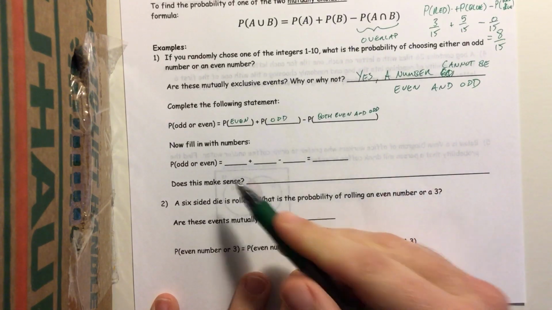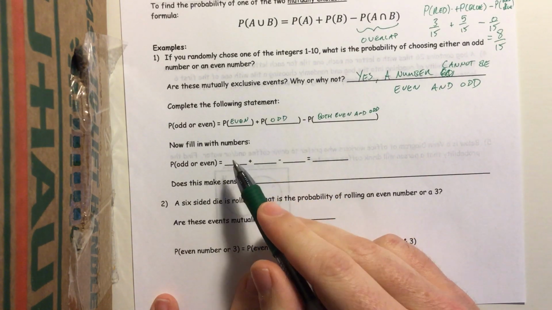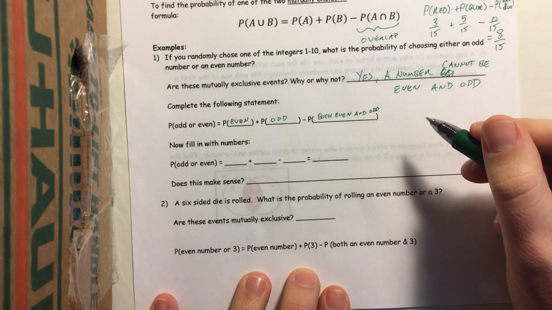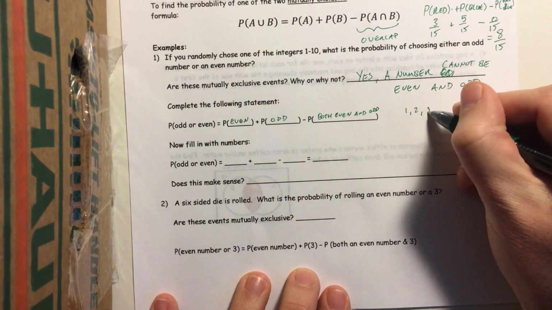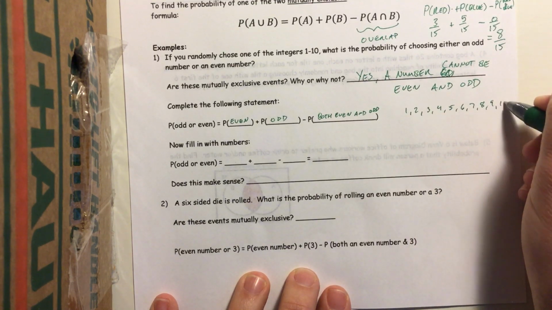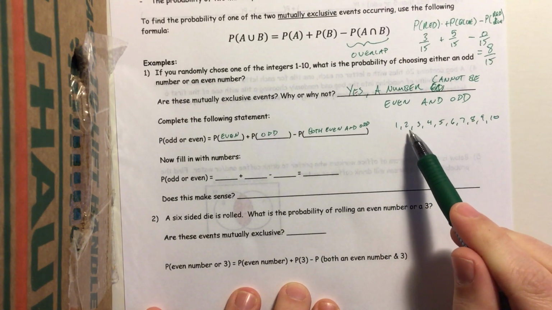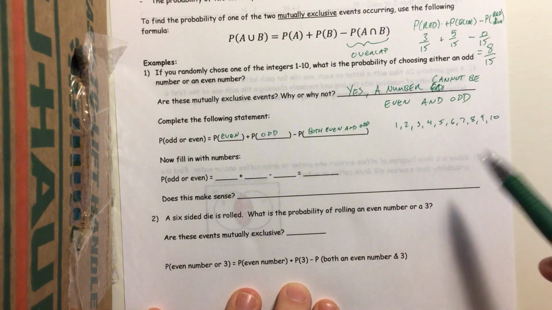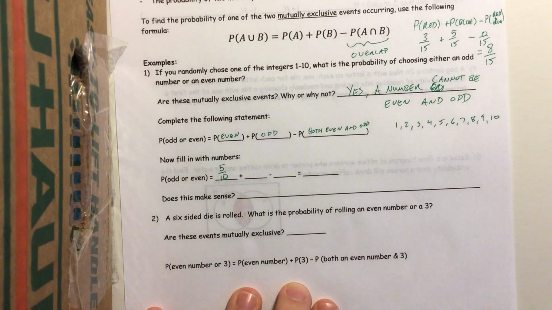So if we fill this in with numbers, the probability of finding the even, well, let's see here. How many numbers are even between 1 and 10? So let's actually write this out. 1, 2, 3, 4, 5, 6, 7, 8, 9, 10. How many even numbers do we have? We have 5 even numbers, 2, 4, 6, 8, and 10. So we have a 5 out of 10 chance of pulling an even number.